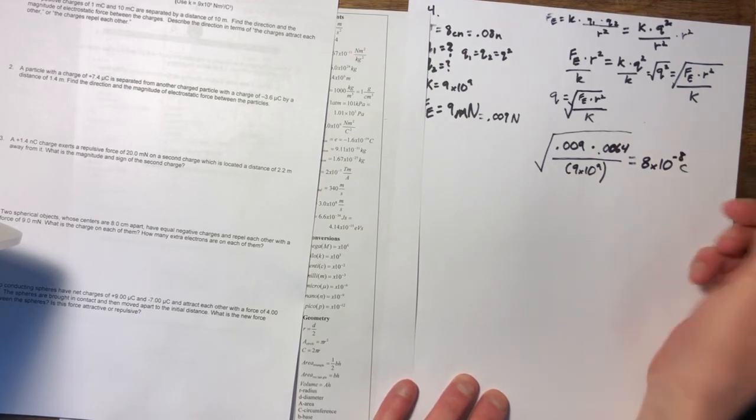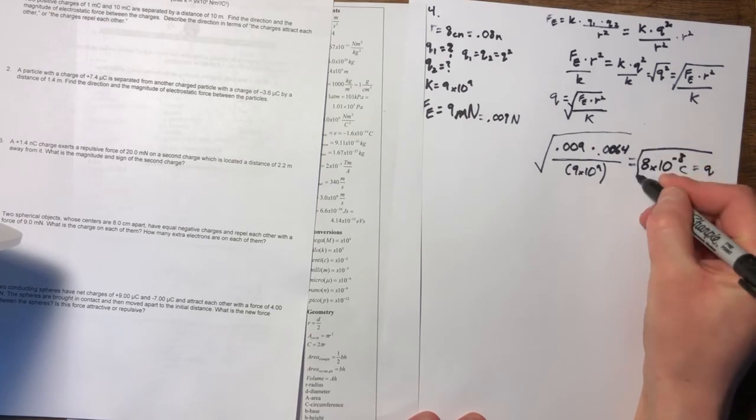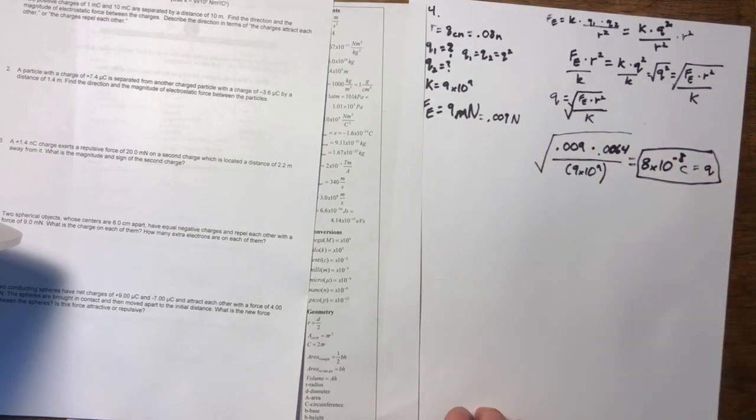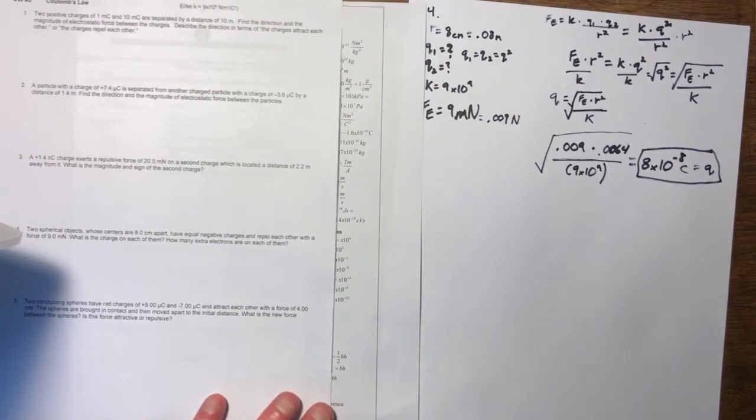That's going to be our Coulomb charge here. Right, very small. So that's going to be the charge on Q. All right. But it also asks how many electrons are on each of them.